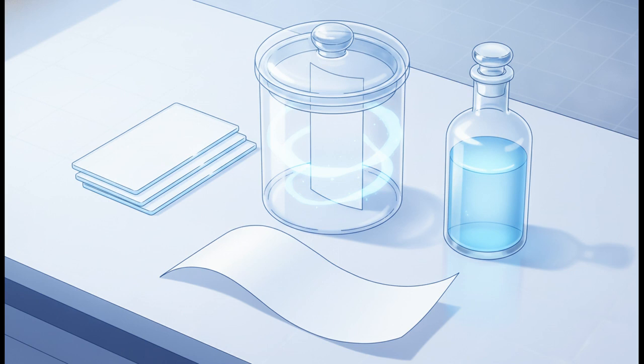Adding filter paper to the chamber creates a reproducible, saturated vapor atmosphere. This stops the solvent from evaporating off the plate during the run, which totally prevents those weird edge effects and keeps your chemical spots from tailing and smearing all over the place.